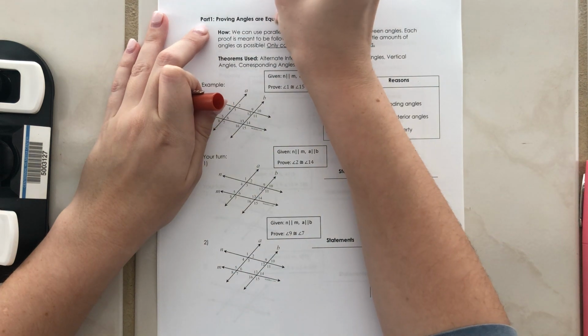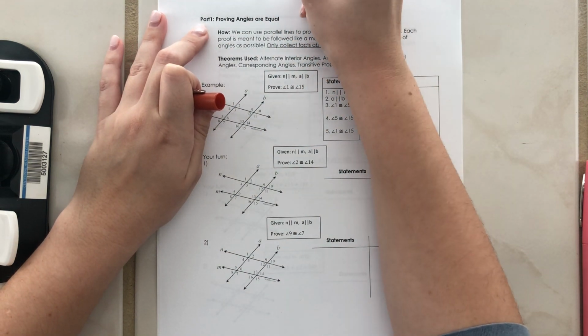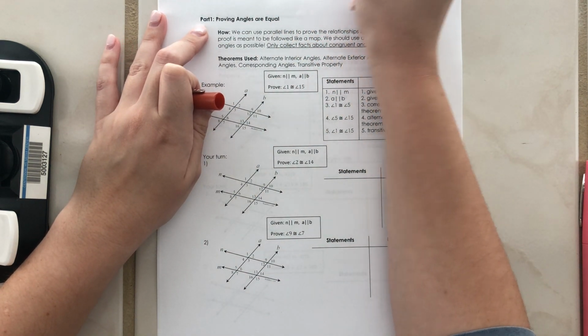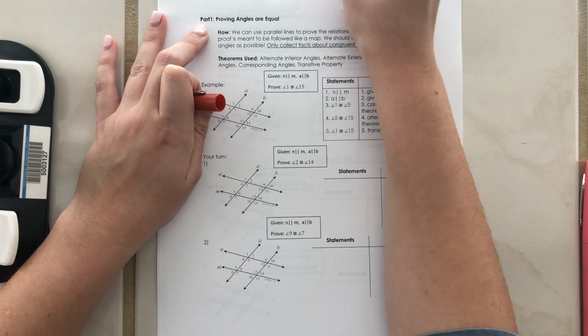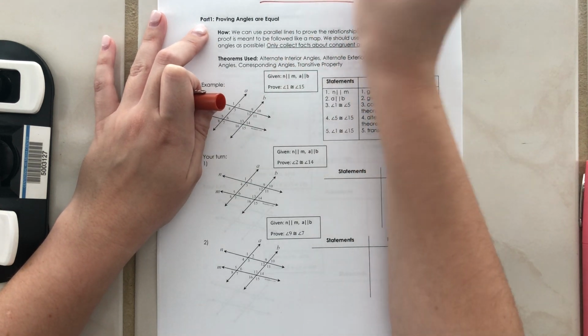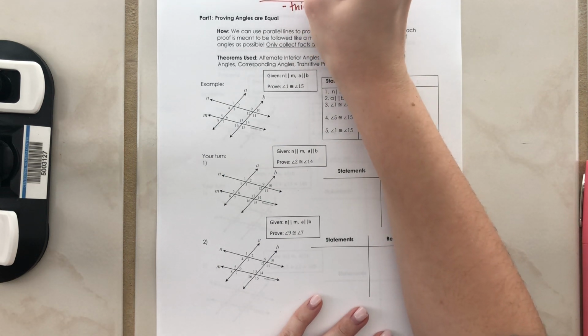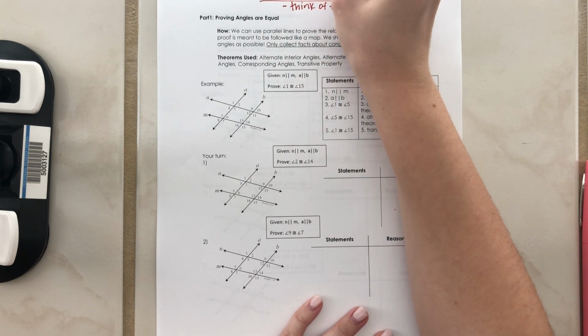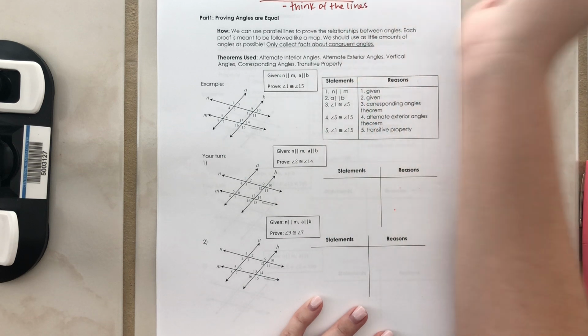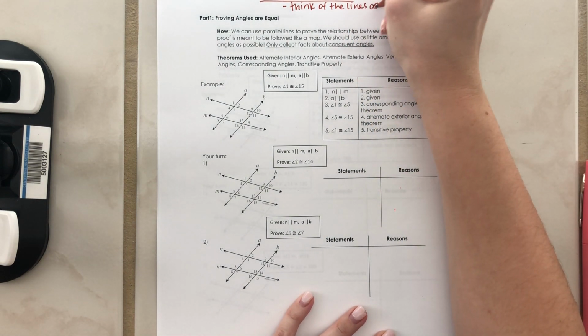Some tips for parallel line proofs. I want you to think of the lines as sidewalks.